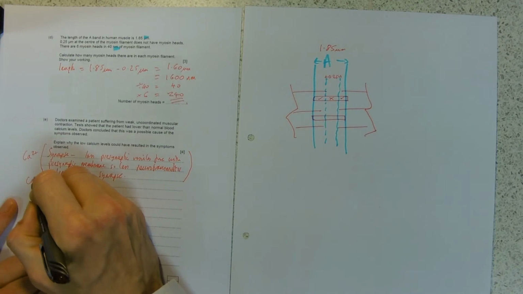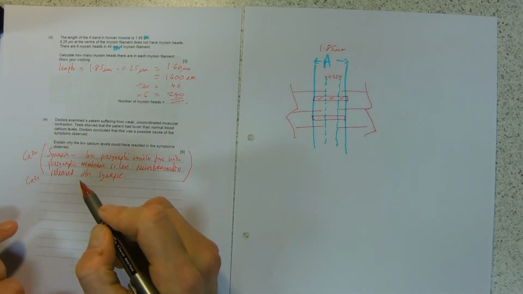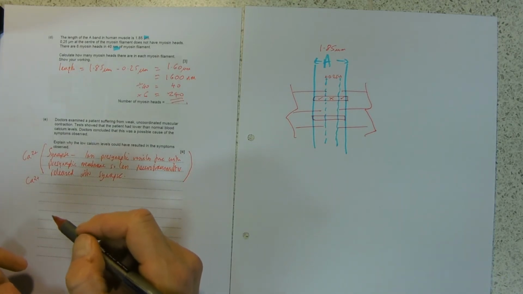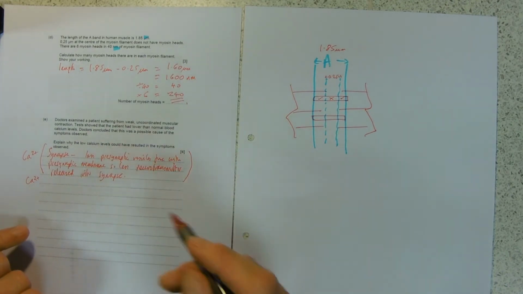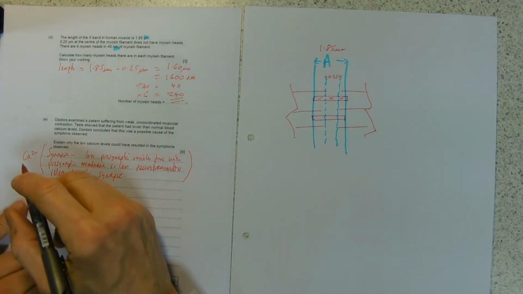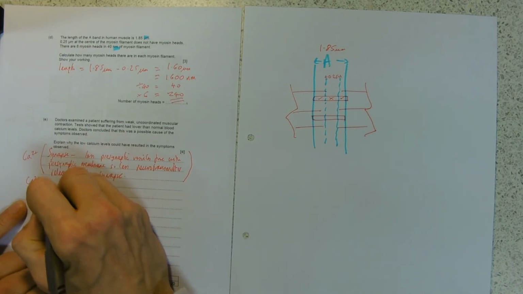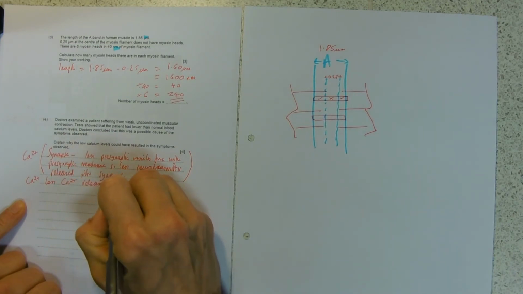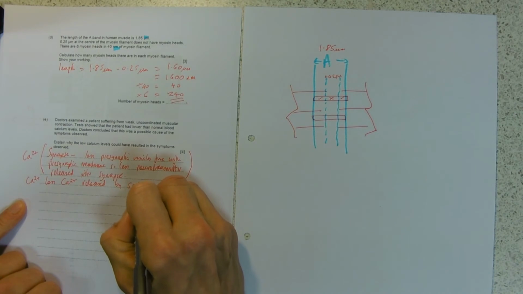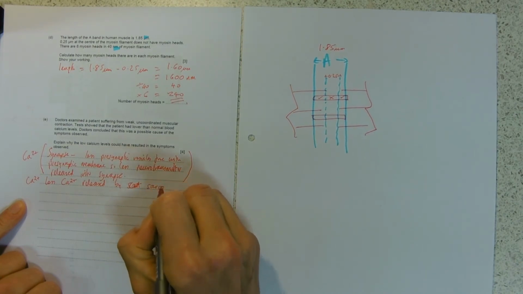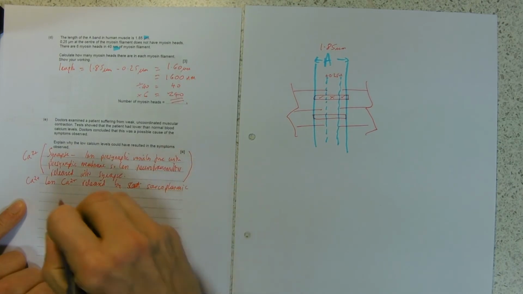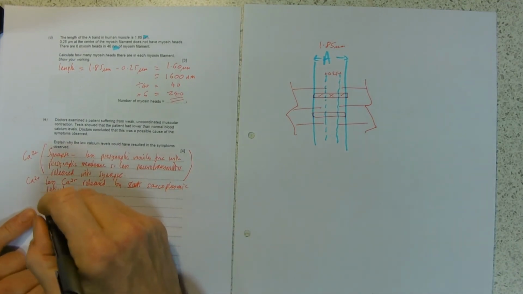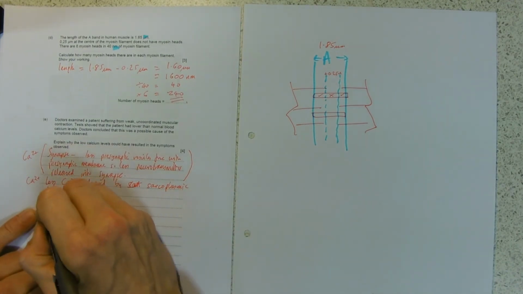But also for calcium, you could talk about what you do know, which is less calcium available, then less calcium will be released from the sarcoplasmic reticulum to have an effect on troponin. So let's talk about that. So less calcium released by, I can't spell it, sarcoplasmic reticulum, and so less troponin will be activated.